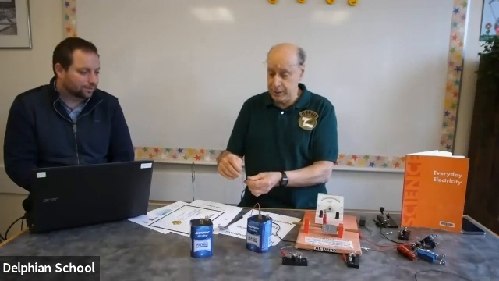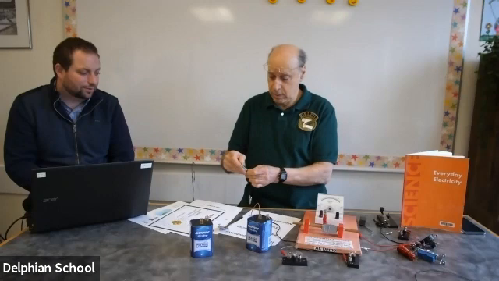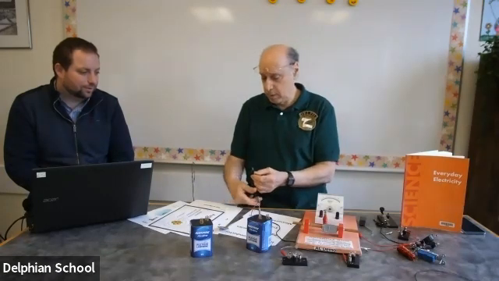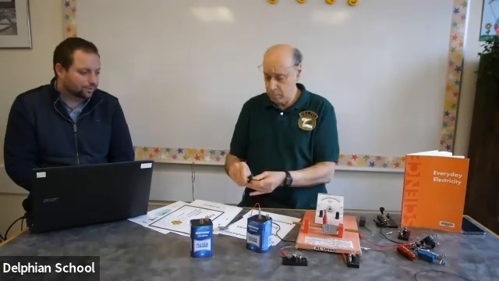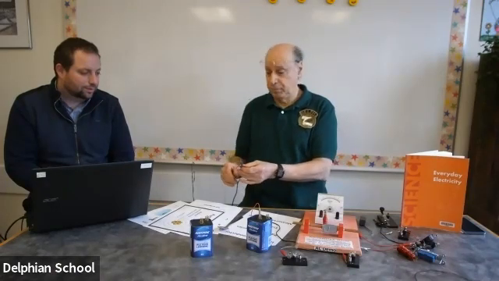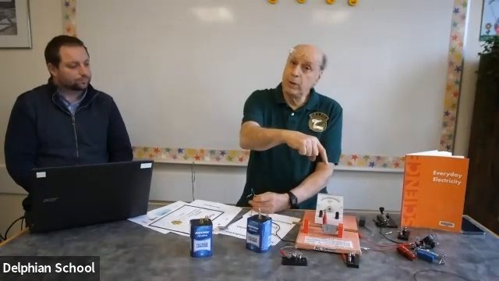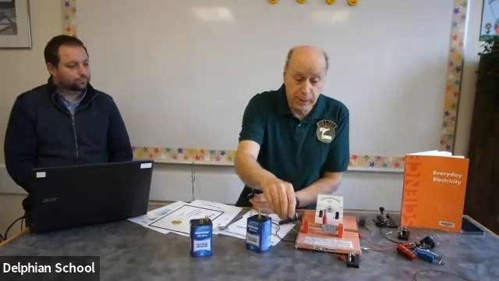But if I attach it the other way, nothing. So there are some things, like a light bulb, that don't really care if the electrons are moving in one direction or back and forth. Light bulbs don't care. But things like computers do care.